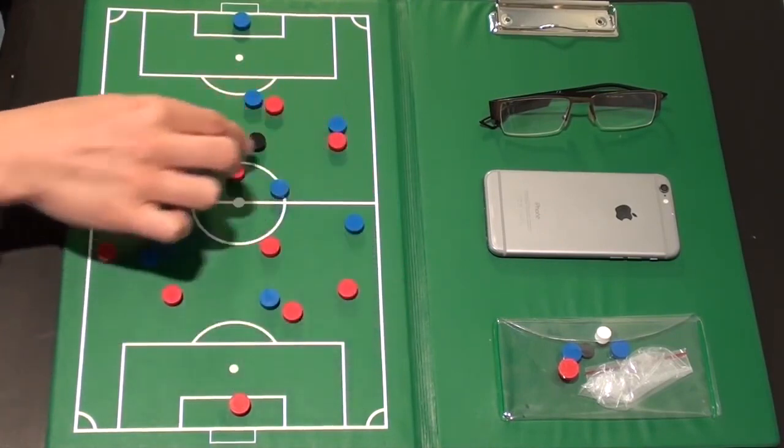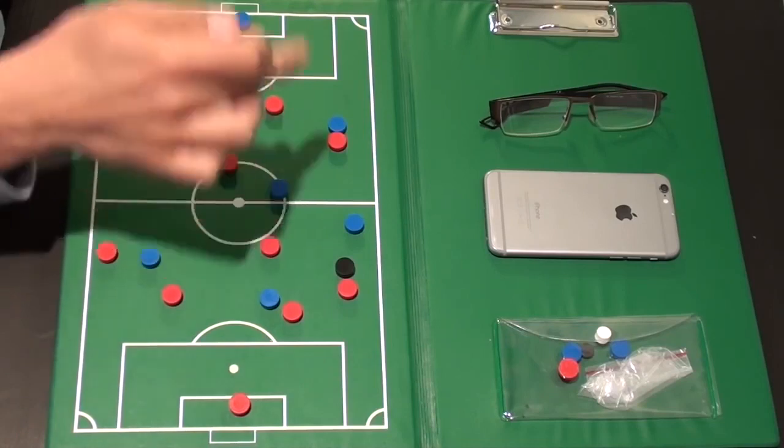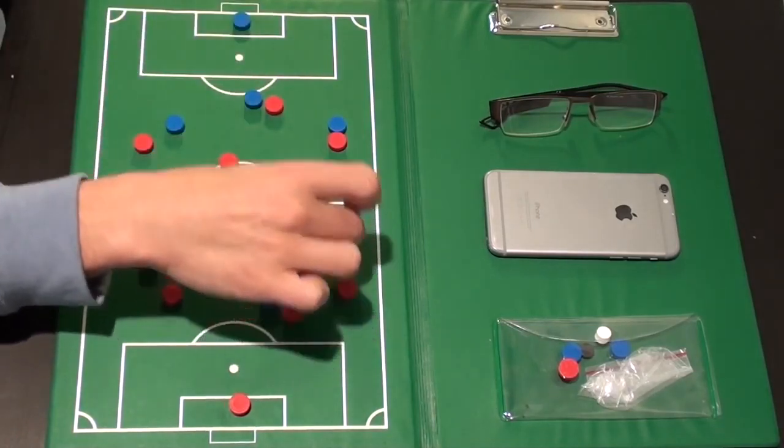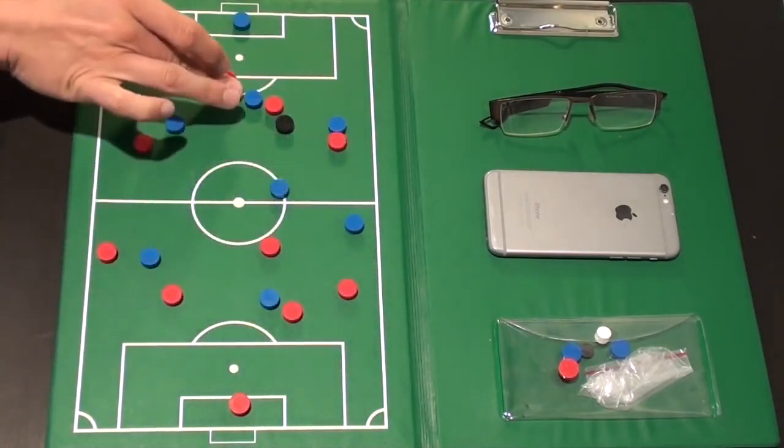You want to anticipate that he's going to win that flick. So he's either knocking it down to you. If you see that it's just going to be over the top of his head, anticipate that he's going to get up and he's going to win that, and you're already in behind.